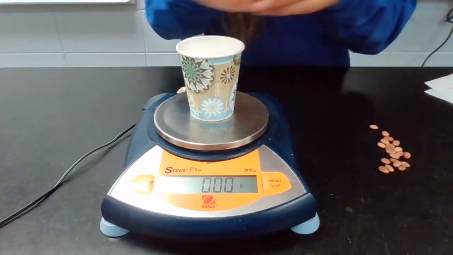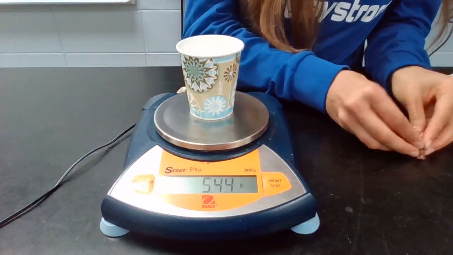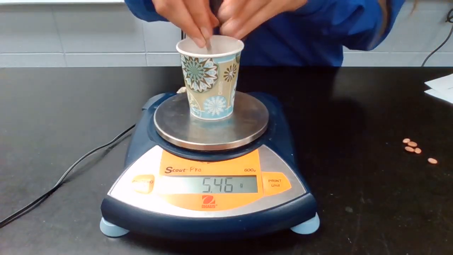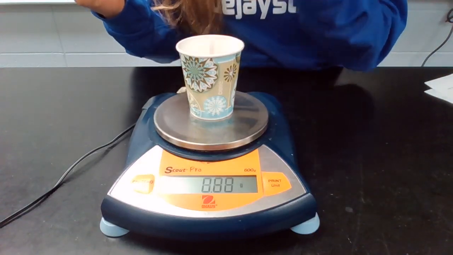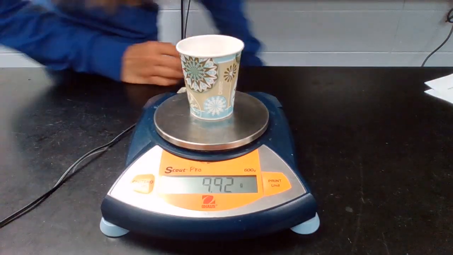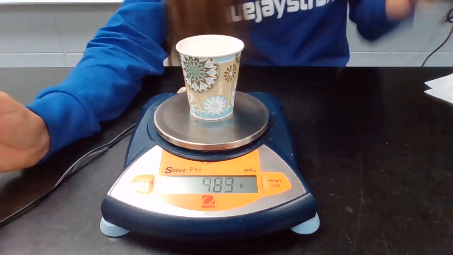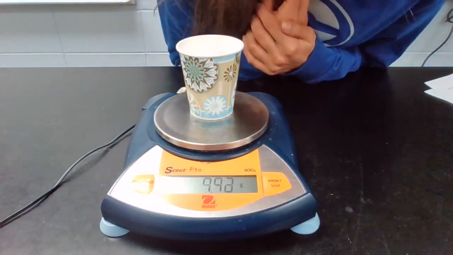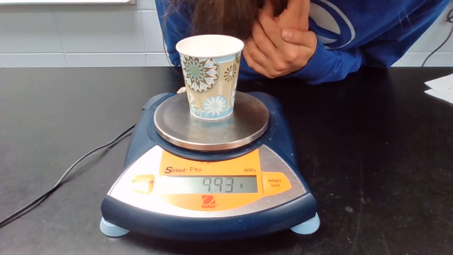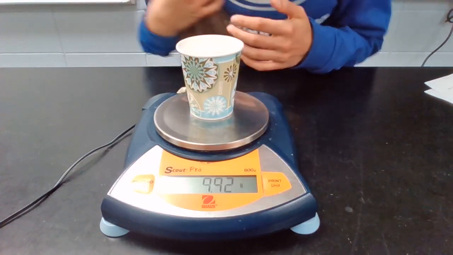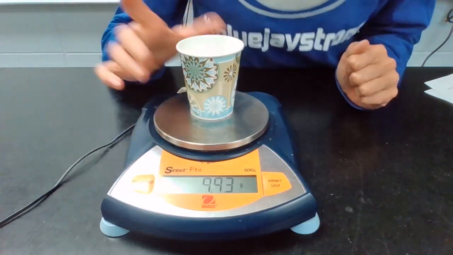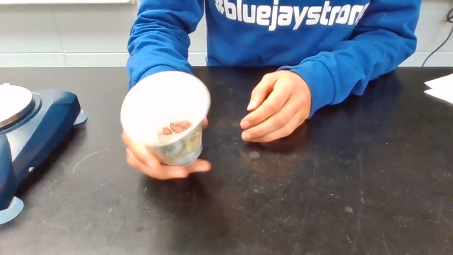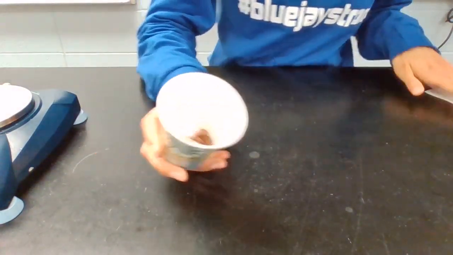I'm going to put in my isotope B atoms. Now remember that these are all of the atoms for the element. Okay, so the mass of isotope B, 9.93, we're going to go with 9.93. I'm making the final decision. So that's the mass of all the atoms in isotope B.